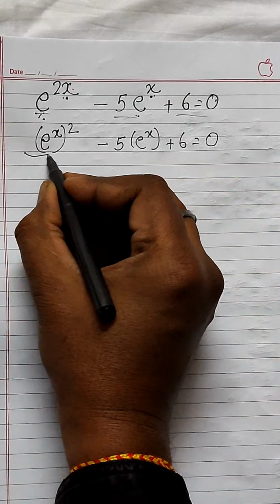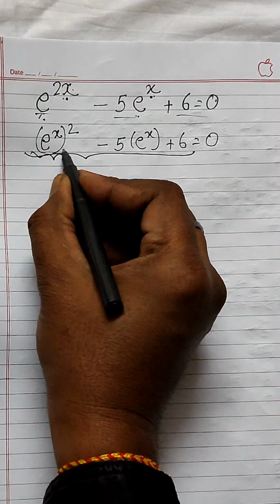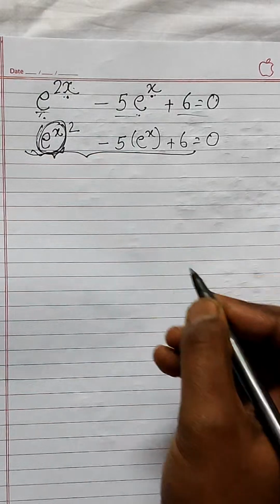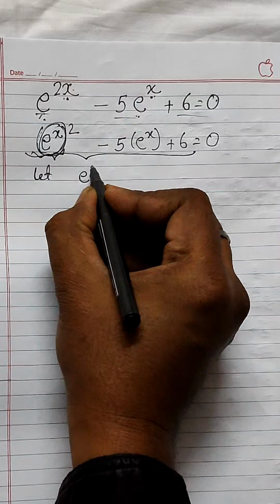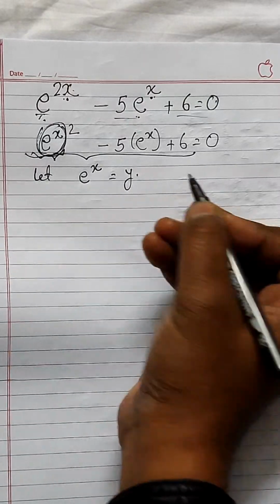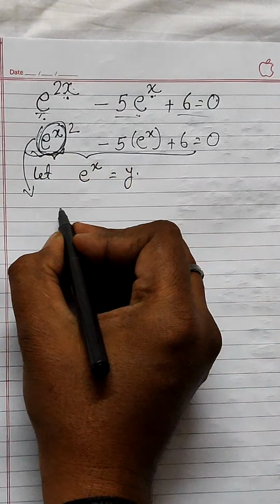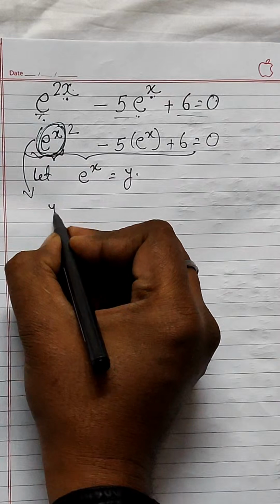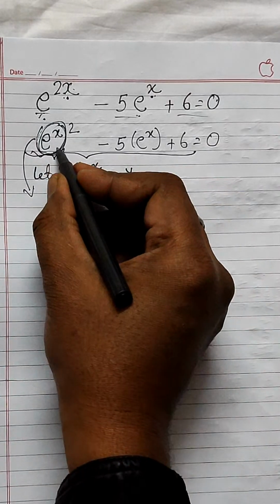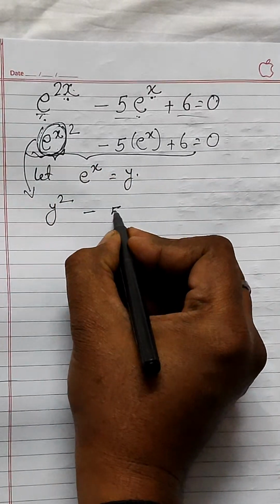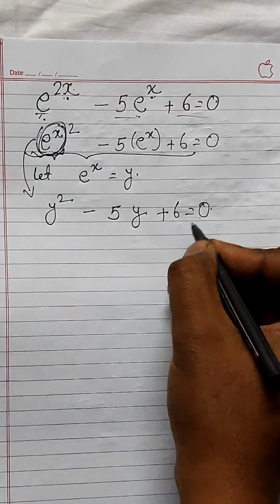So you can see in this equation the variable is e to the power x, right? So if we assume e power x as y, then the above equation can be written as y square, because e power x is y, minus 5 times y plus 6 equals 0, right?